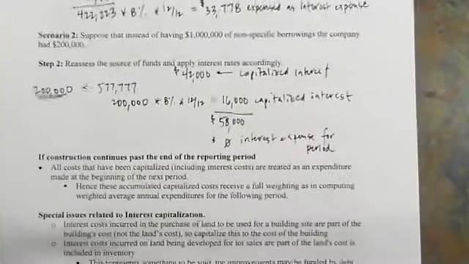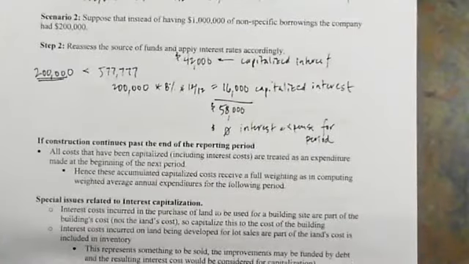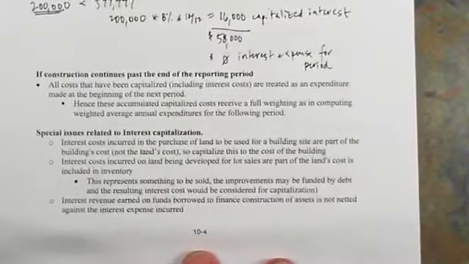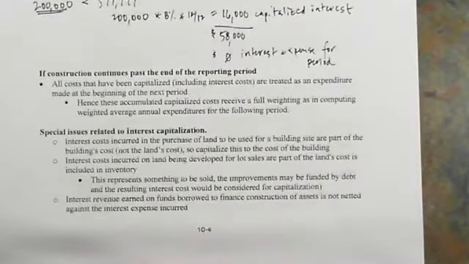Okay, so we'll look at a few more problems in class and make sure we have that buffed up. One thing to know is that if construction continues past the end of a reporting period, then the procedure is that we take all the costs that have been capitalized, that's all the material, labor, all of the interest costs.